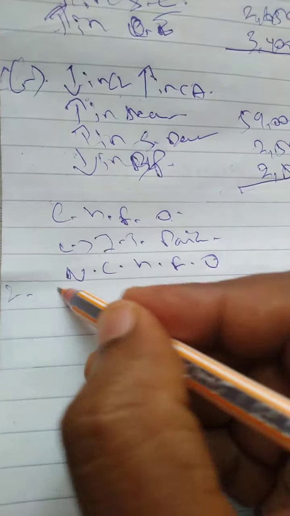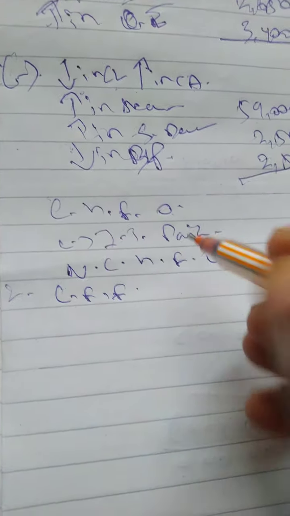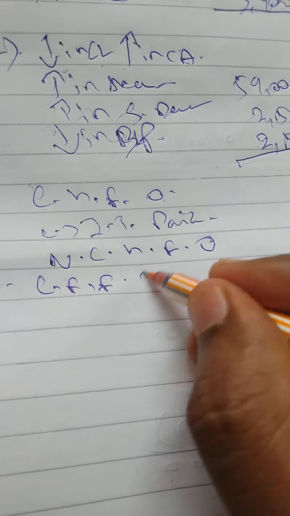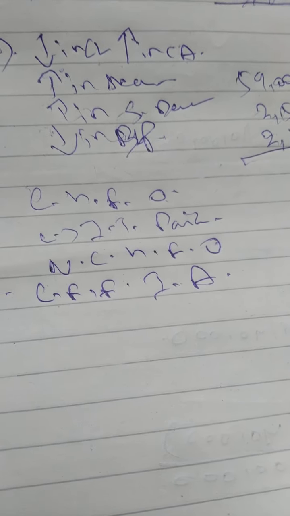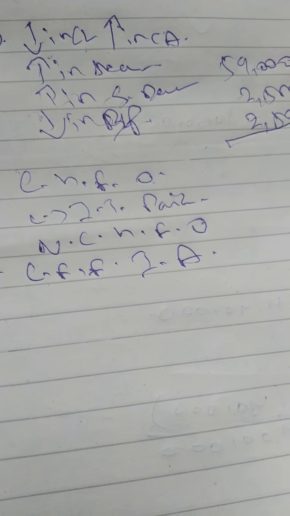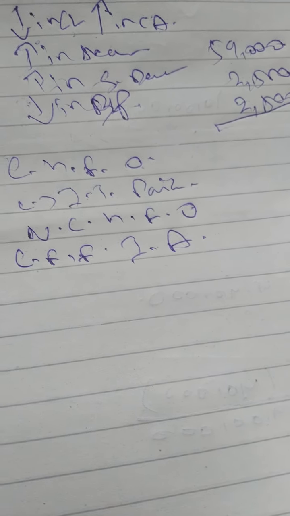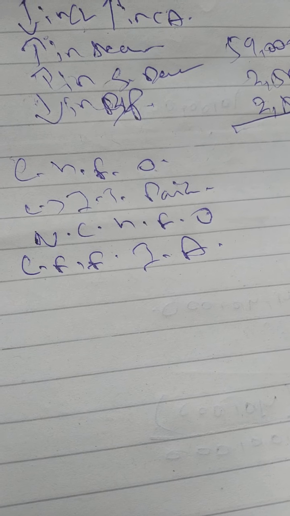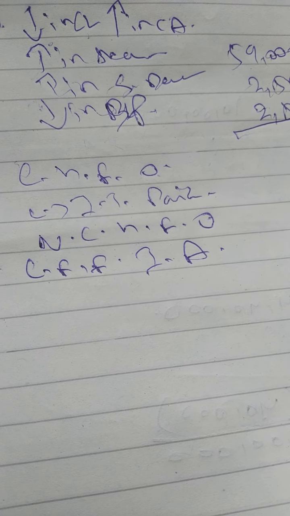And what is the next heading? Cash flow from investment activity. How many items do you have? What are the items in the question?